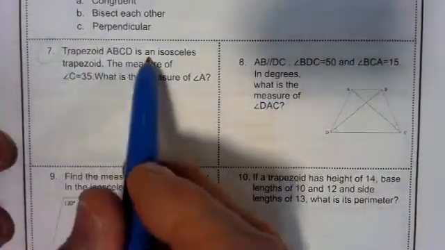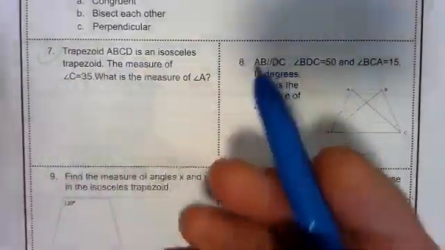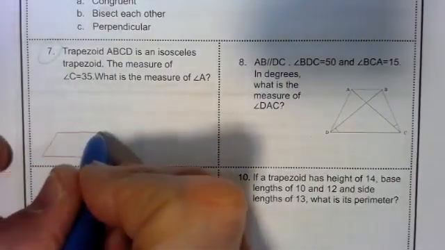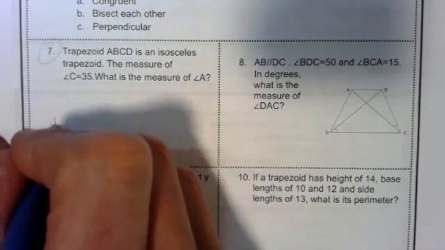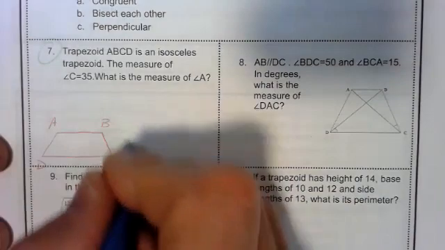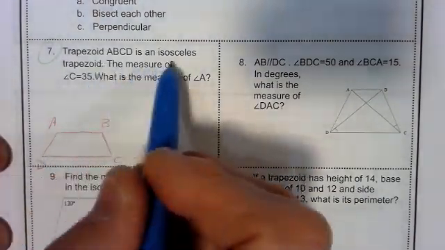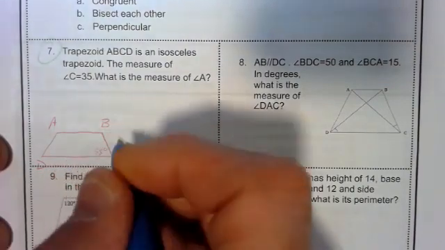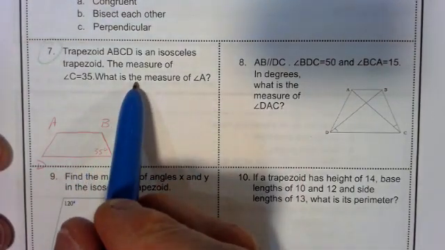Trapezoid ABCD is an isosceles trapezoid. So first thing I'm going to do is illustrate that. When I illustrate it, I have to remember to go around in order. I can't jump around A, B, C, D. I have to follow this particular order. The measure of angle C is 35 degrees. What is the measure of angle A?